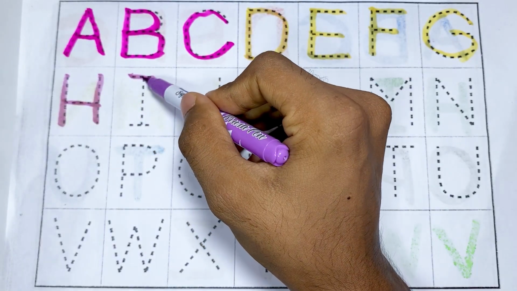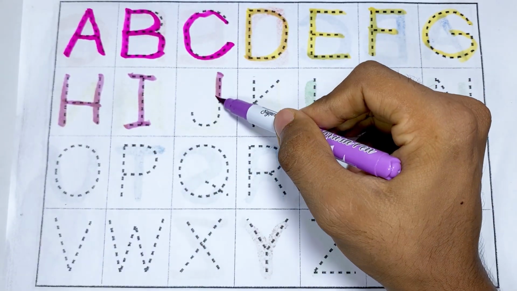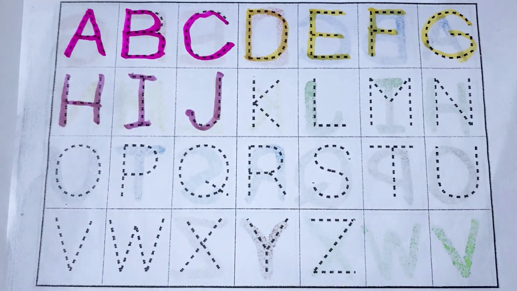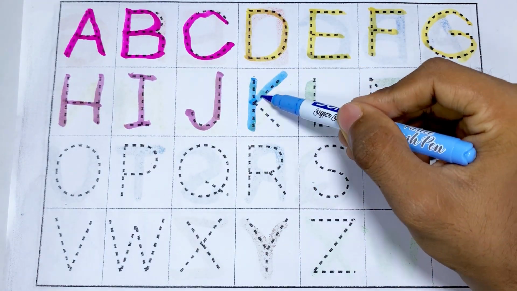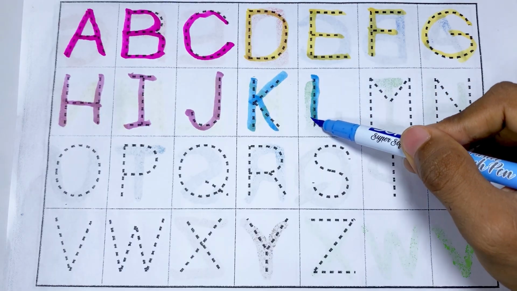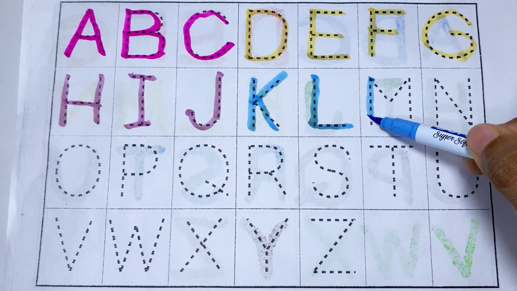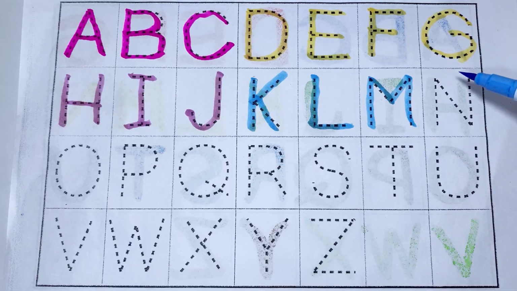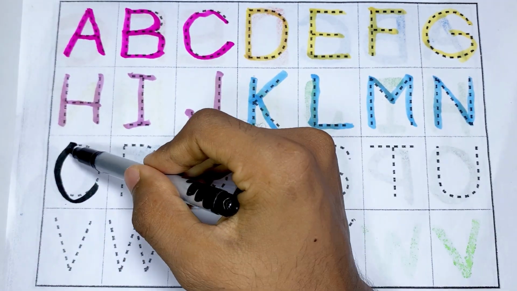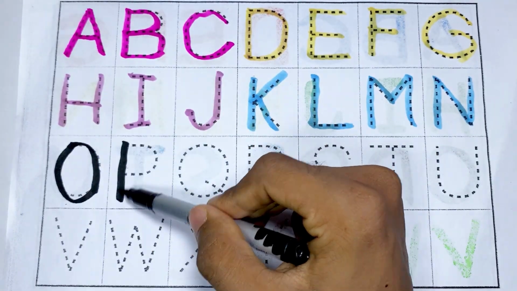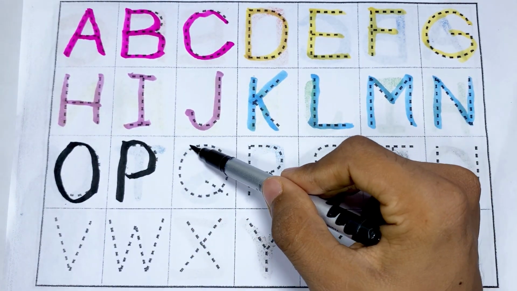H for helicopter. I for ice cream. J for joker. So now you draw K and use sky blue color. K for king. L for lion. M for moon. And N for nose. Now you draw O and use black color. O for octopus. P for parrot.